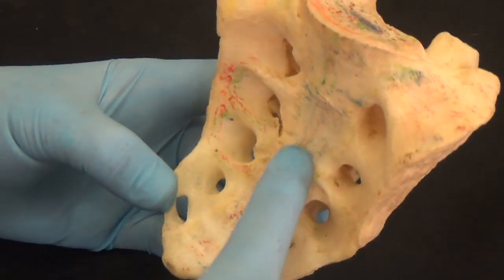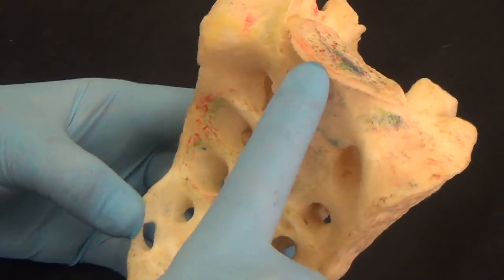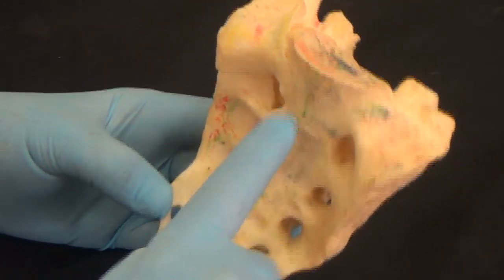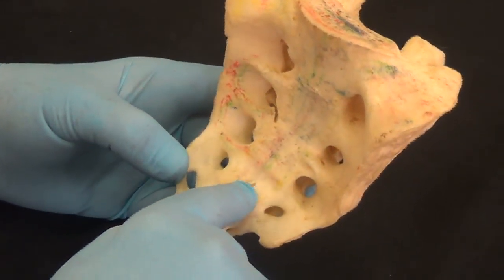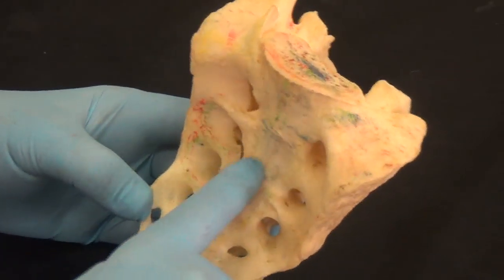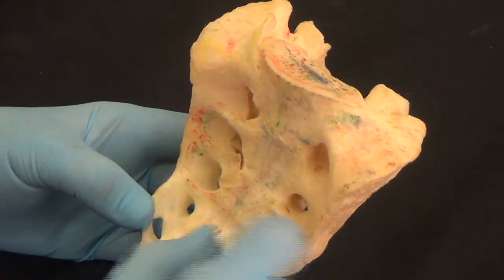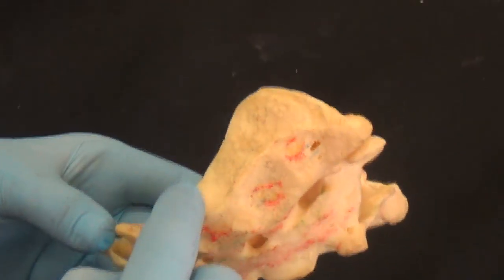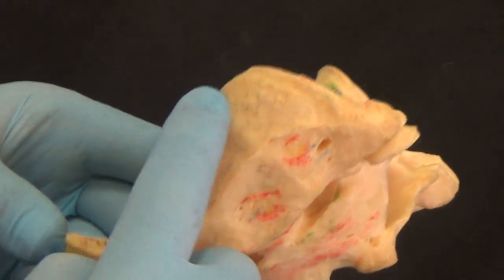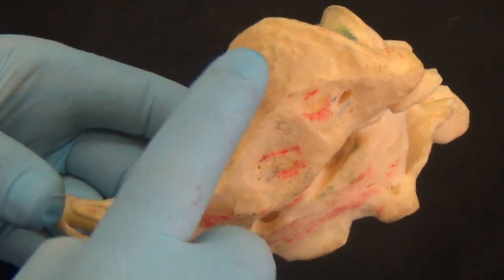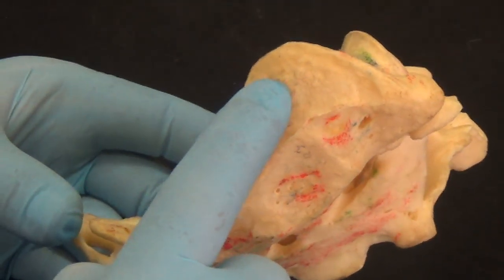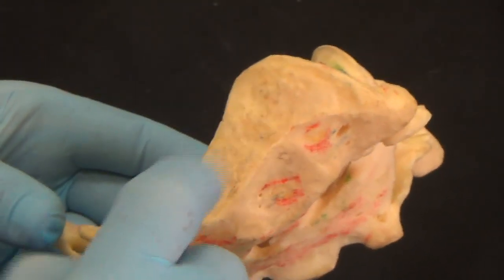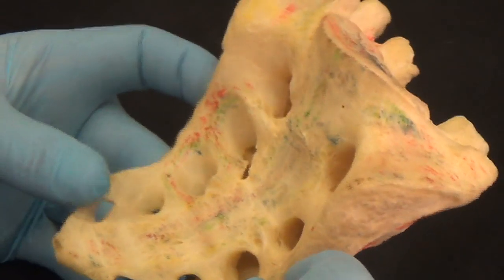If we mark this area as a line, the structure related to it is the median sacral artery. If we look to the side of this, you will find here an auricular surface. It can be marked in the practical exam. The structure related to it is the sacroiliac joint, or the articular surface of the iliac bone. So this can be marked also in the practical exam.